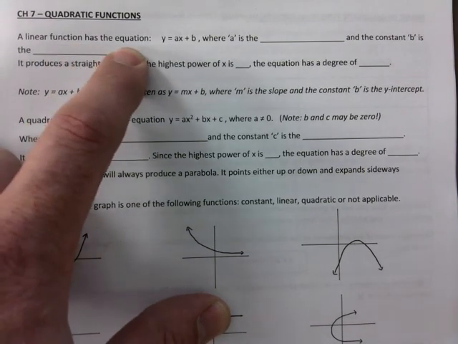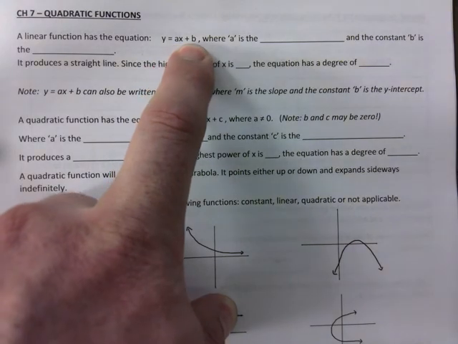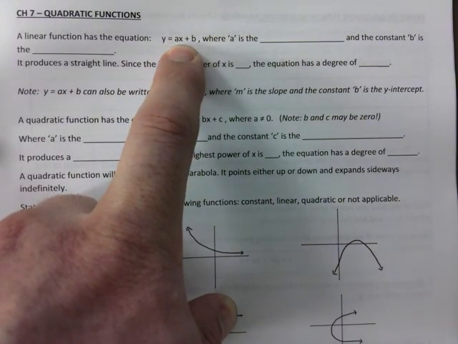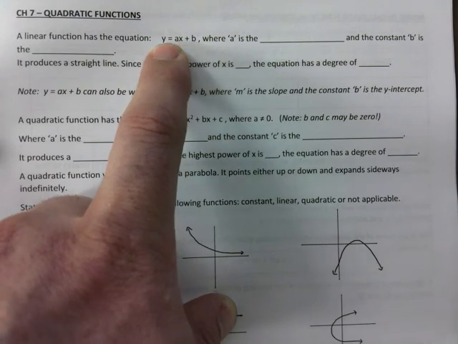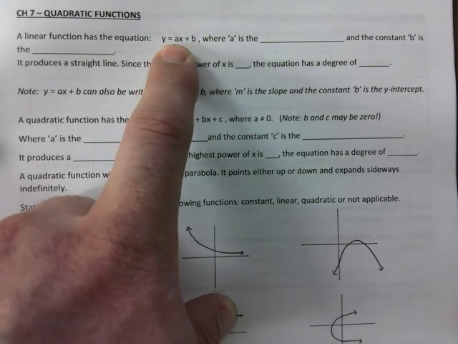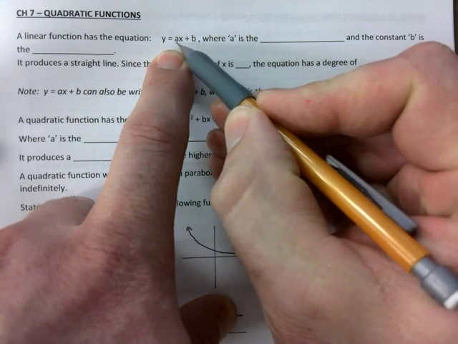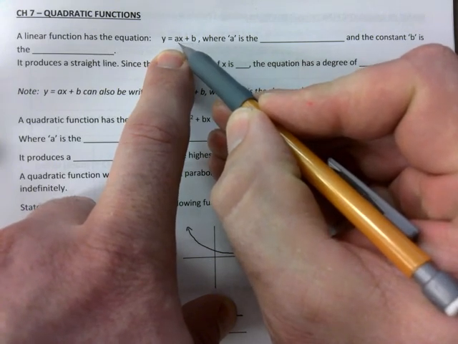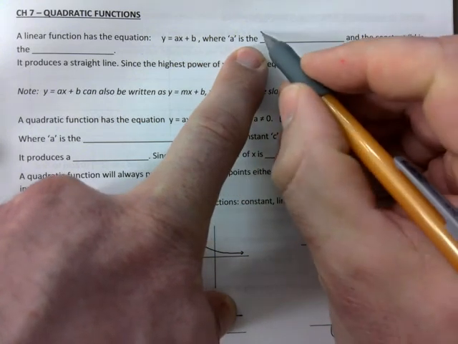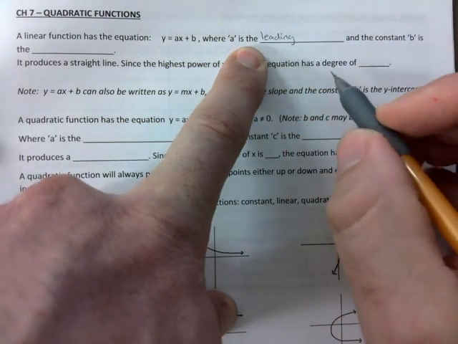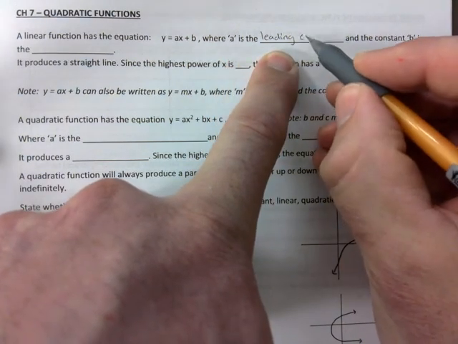A linear function has the equation y equals ax plus b. Just stick with that for now. I know you're used to mx plus b, but you will see next year in grade 12 that the leading coefficient is usually called a. We refer to it as a, where a is the leading coefficient.